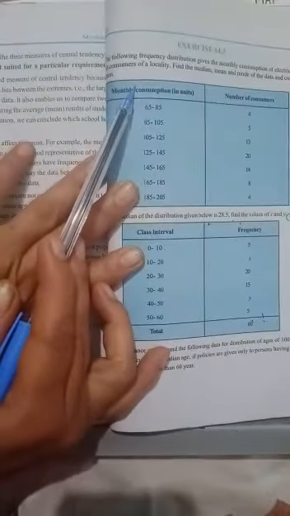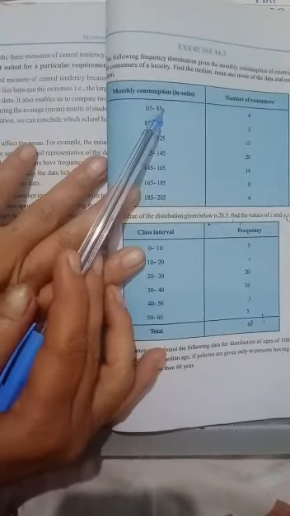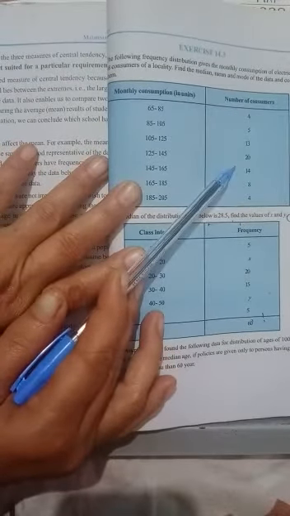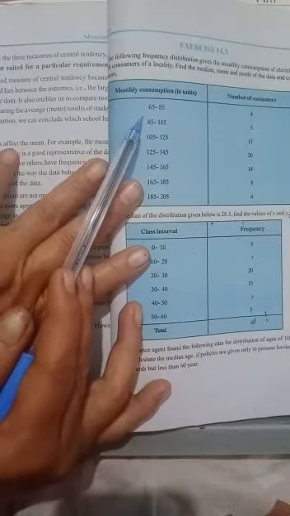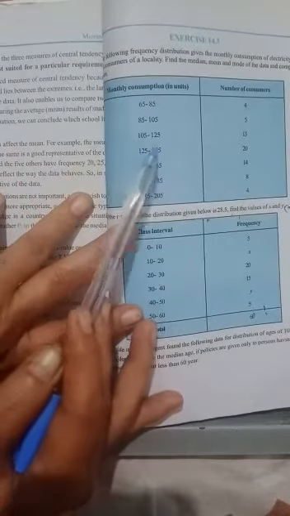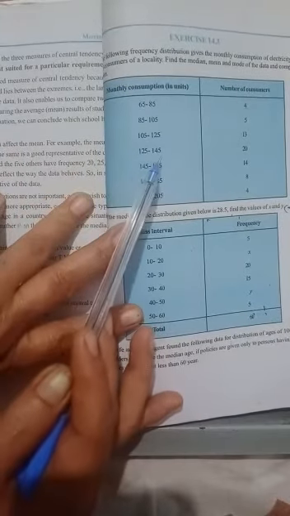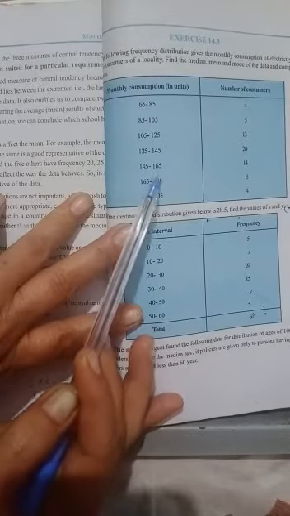Let's start 14.3. Question first. Let's see. This is our given statement. The following frequency distribution is given, with consumption and the number of consumers. The consumption classes are 65 to 85, 85 to 105, 105 to 125, 125 to 145, 145 to 165, 165 to 185, 185 to 205.